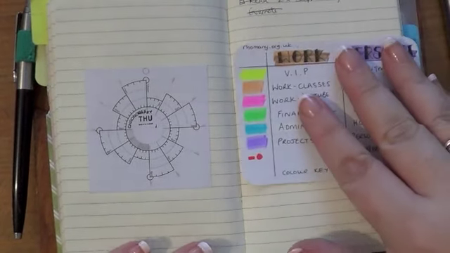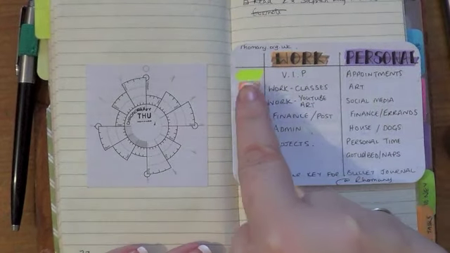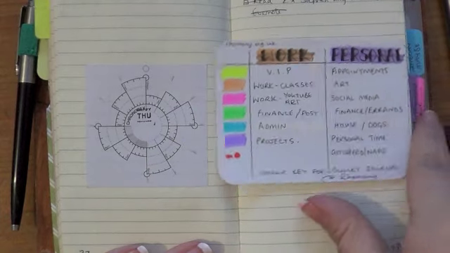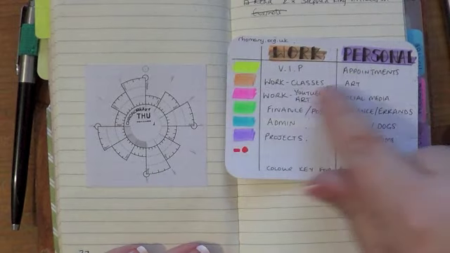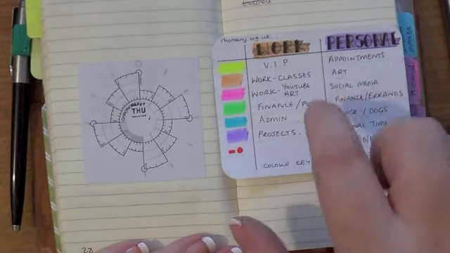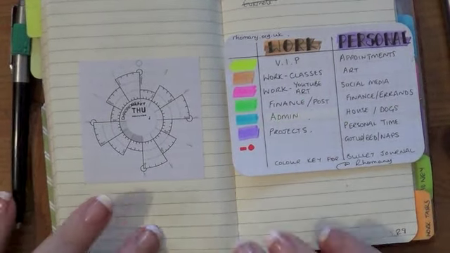So this is my colour coding key, work and personal. So work yellow is VIP, personal yellow is appointments. Work yellow is classes, personal orange is art. Sorry, orange, not yellow, and so on. I'll put a copy of this on the blog post for you if you want to refer back to it or whatever.